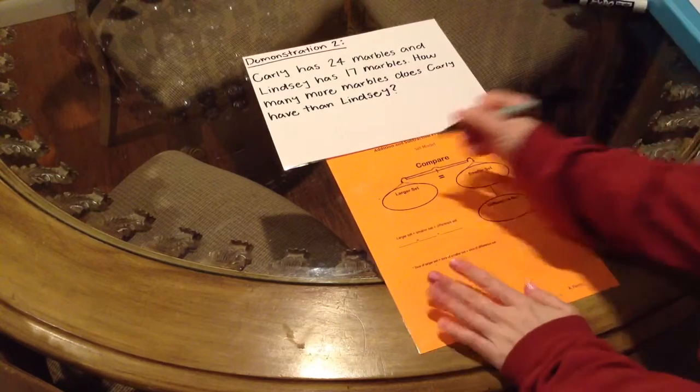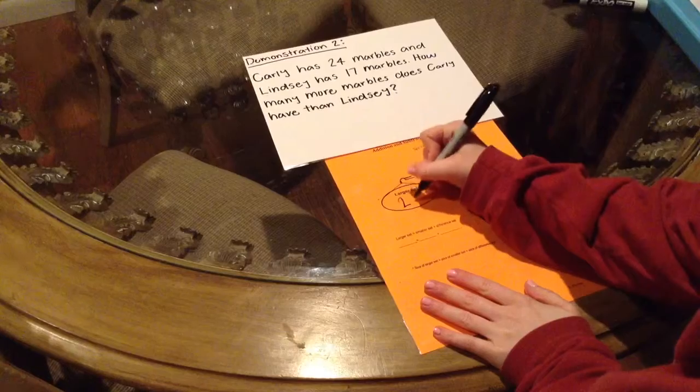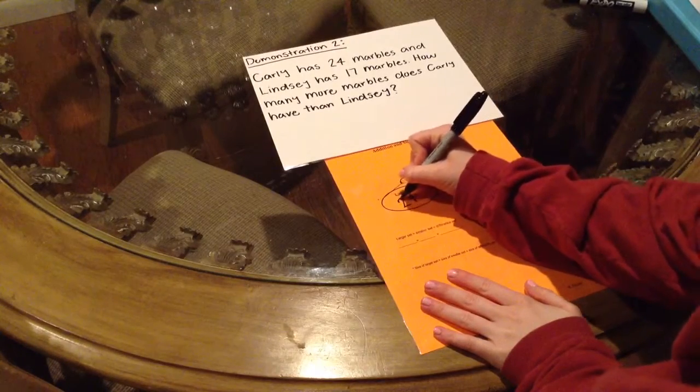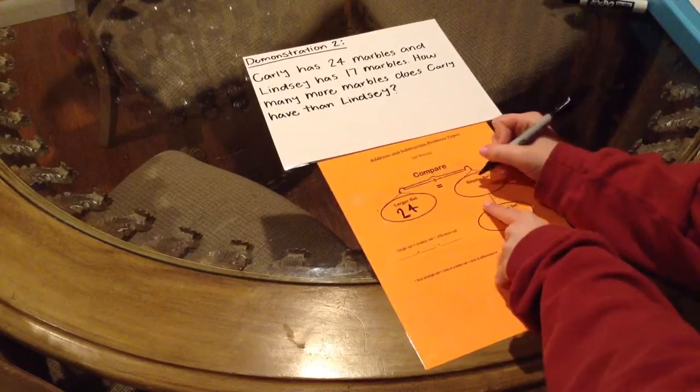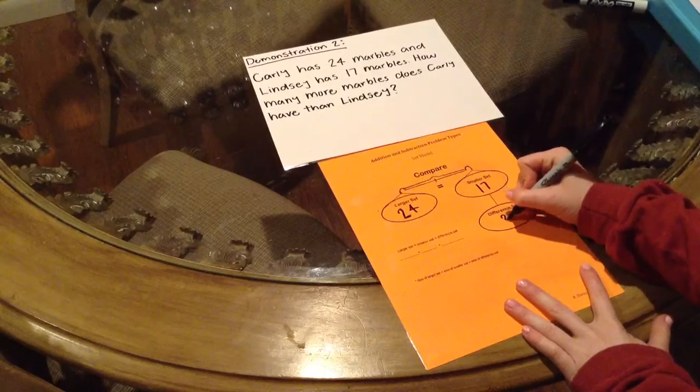We can notice that there's not a change occurring in this problem. So it has to be between the compare or part-whole problems. Since we're trying to find the difference between the two amounts, we know it has to be a compare problem. So we know that the larger amount is 24. So I'm going to write 24 under larger set on this model. We know that the smaller set is 17, so I'm going to write 17, but we don't know the difference between the two.